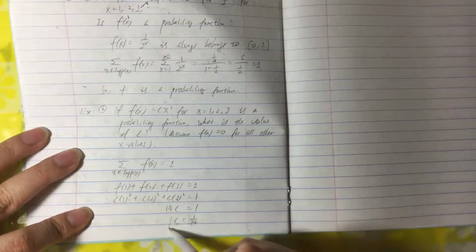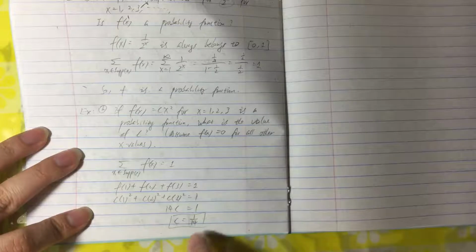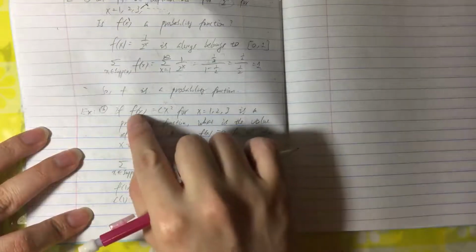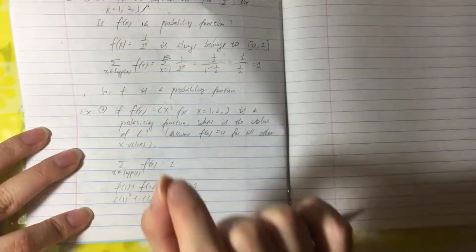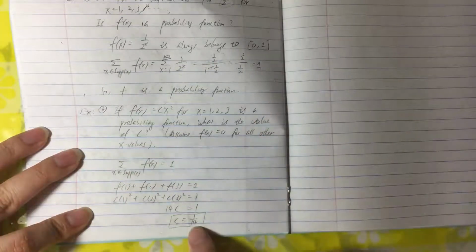That's the answer. Always check. For your answer here, probability function f of x must be between 0 and 1. If it's negative or more than 1, this is not a valid c value.